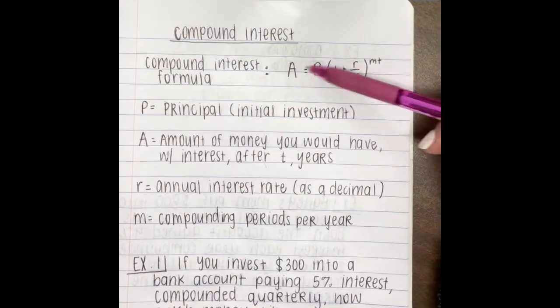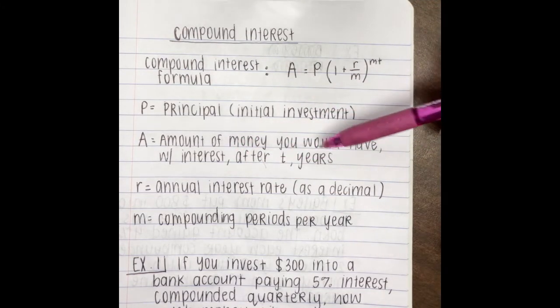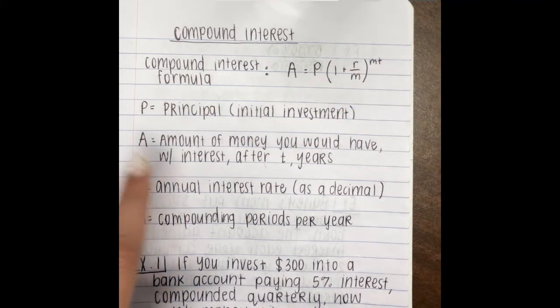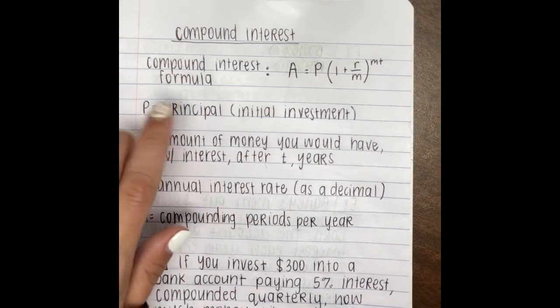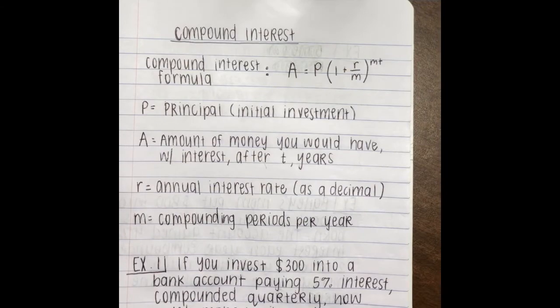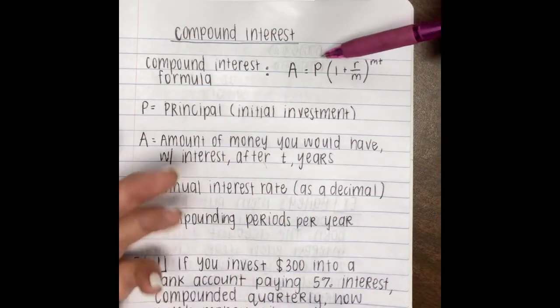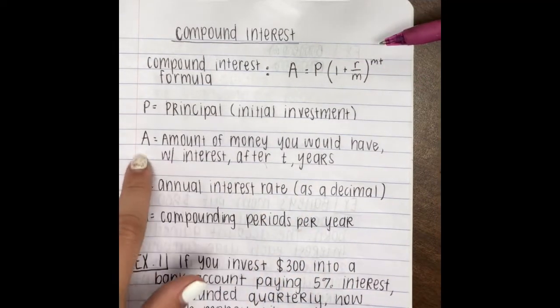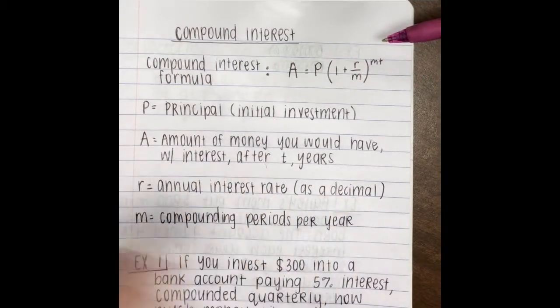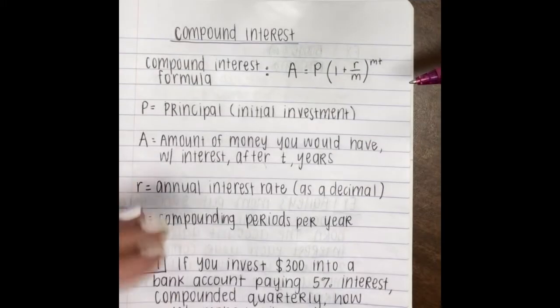A is what it all equals: the amount of money you would have with interest after X amount of years, or T amount of years. So you put your principal into the account and then you gain interest on top of it each year. Let's say after 5 years of gaining interest on $200, your A is the amount you would have after that time period, including the interest you would have gained over those years.